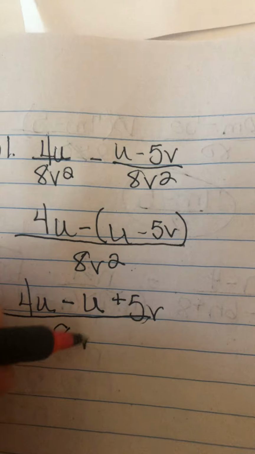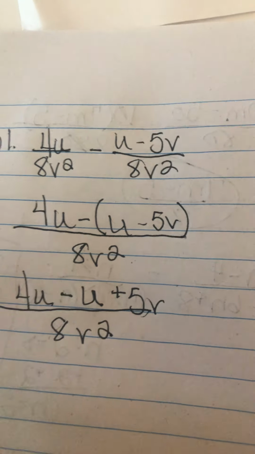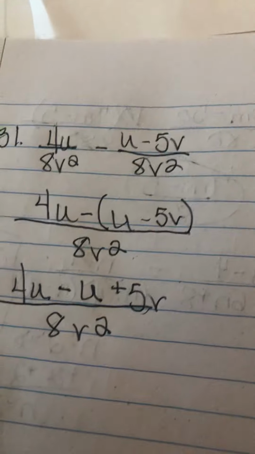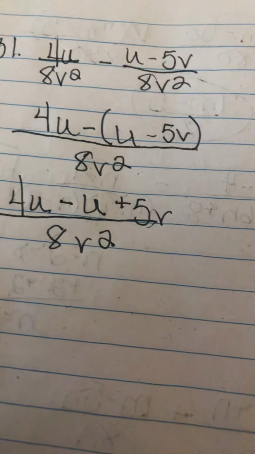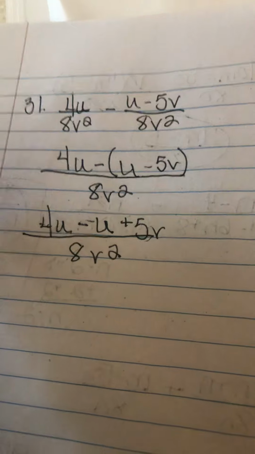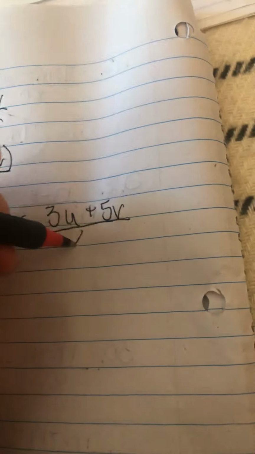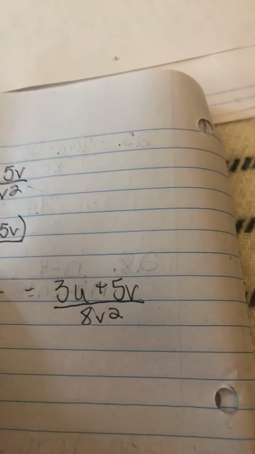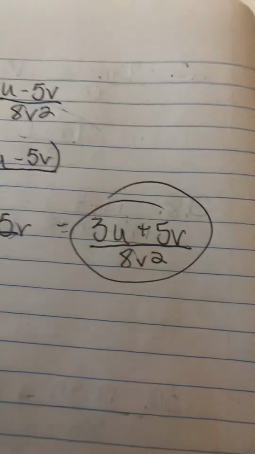With this one, the only thing we can do is combine the 4u and the u, and that's going to become 3u plus 5v over 8v squared. We can't simplify this. You can't cancel these v's here, it has to factor out. So we're done. We can't do anything else, so our answer is done here.